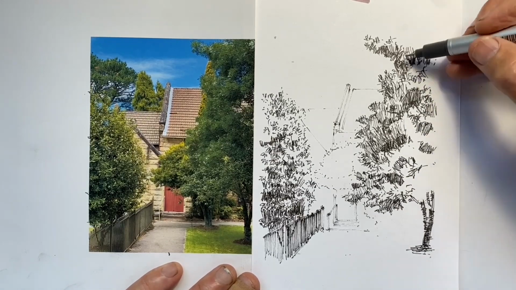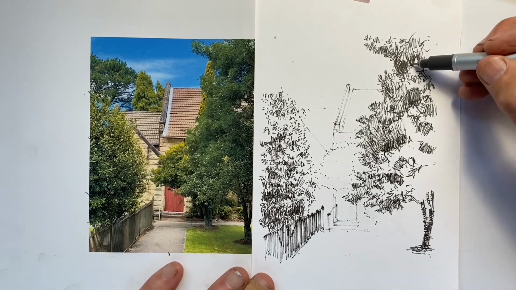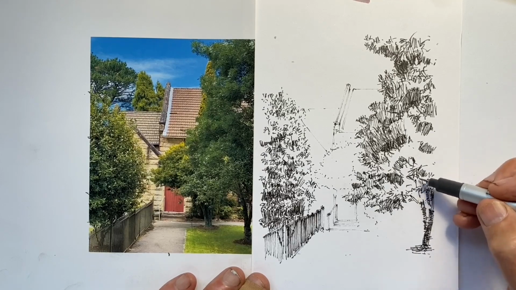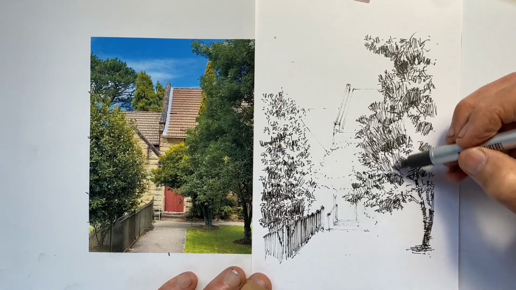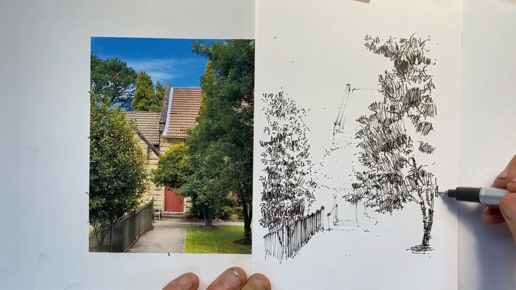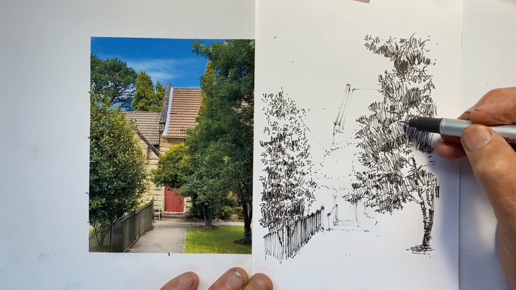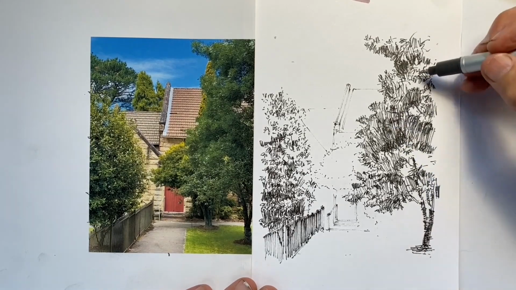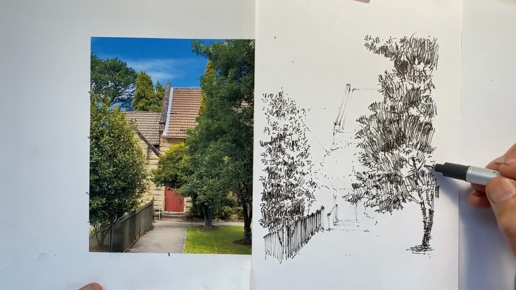So I want the architecture to be really prominent without being the most obvious thing, because it really is the contrast between the foliage, both in value and in mark making, and the architecture, which is what this drawing, I hope, will be all about. It's this contrast that I thought made this potentially an interesting scene to draw.